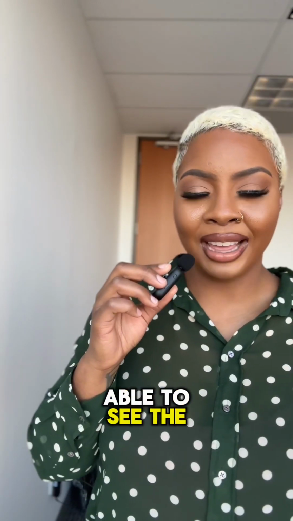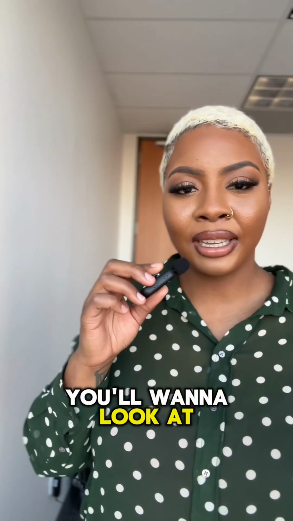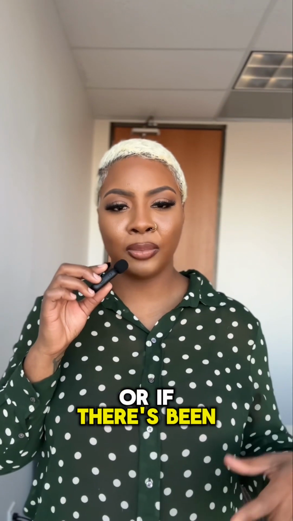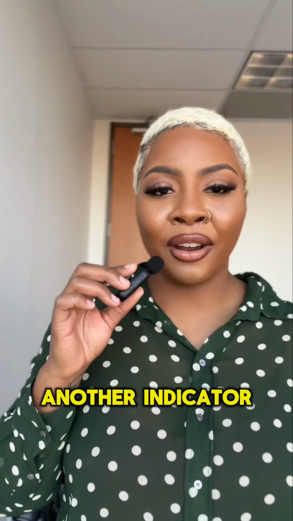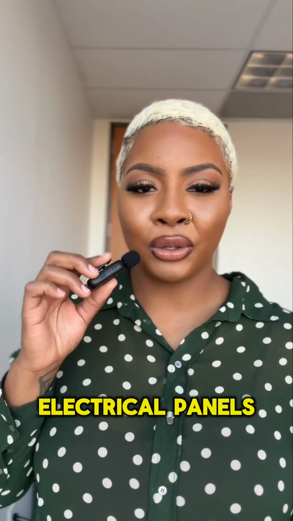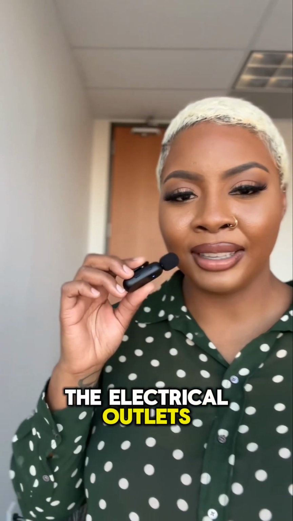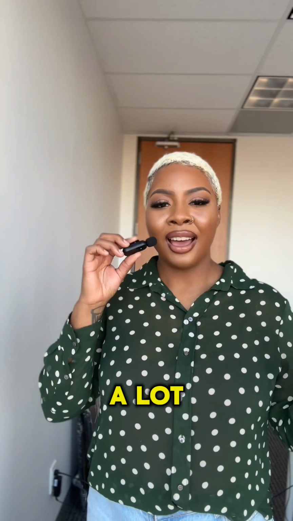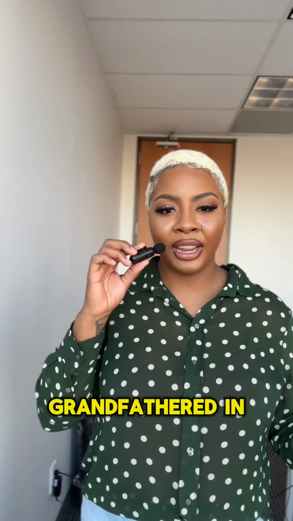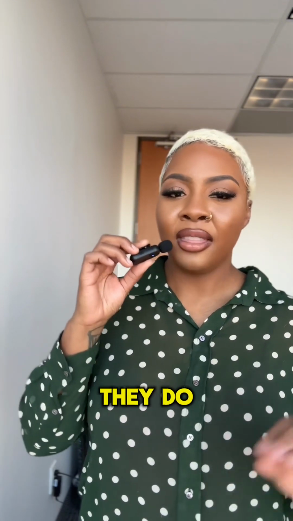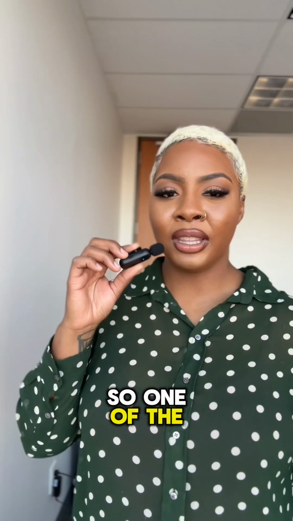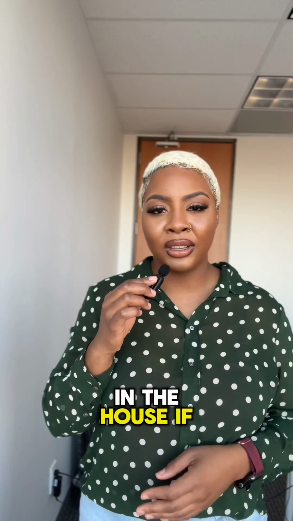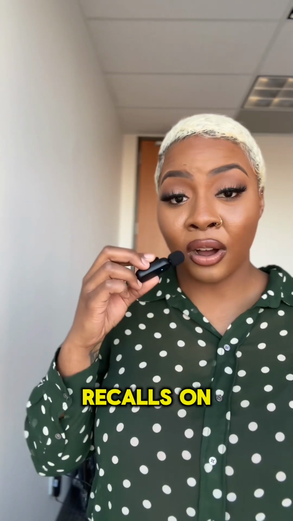6 is the electrical panel, and again, this is something that you probably can't determine through the photos, but if you are able to see the house in person, one of the things you'll want to look at is the age of the panel, to see if it may be original to the house or if there's been any updates. Another indicator, if you're not super familiar with electrical panels, is to look at the electrical outlets. Now, outlets nowadays come with GFCI circuit breakers. A lot of the previous homes that were grandfathered in prior to a certain time frame do not have those GFCIs. So one of the things to look for is to see how up to date your electrical system is in the house, if it's been rewired, if there's been any recalls on the electrical panels.